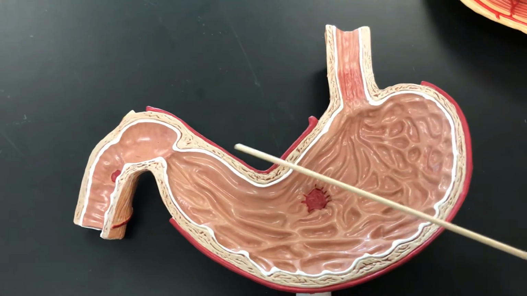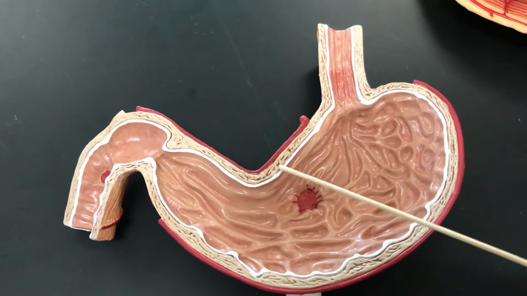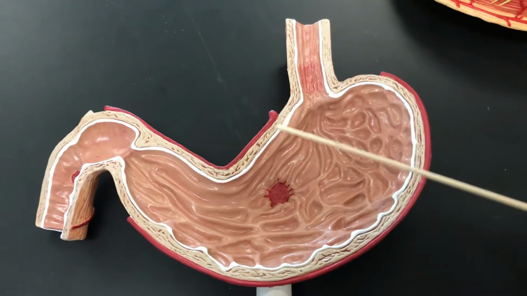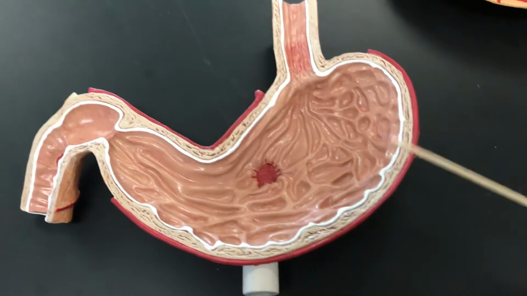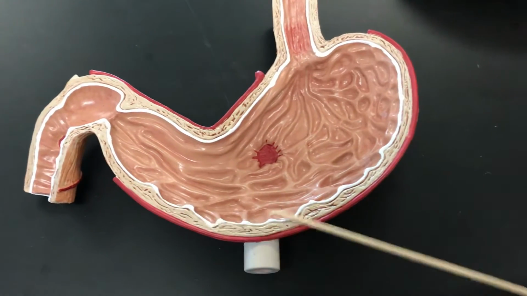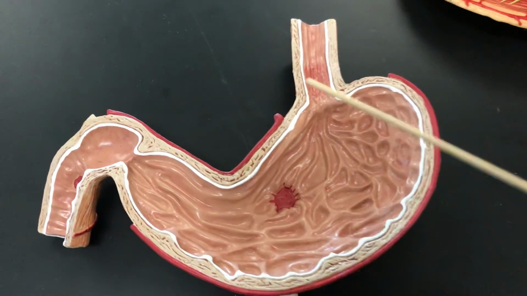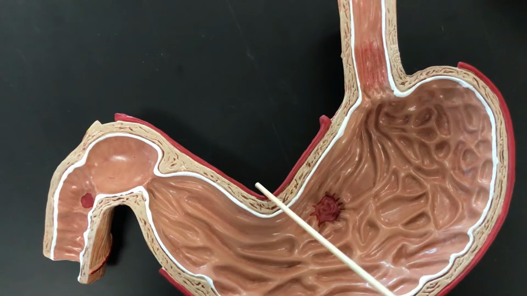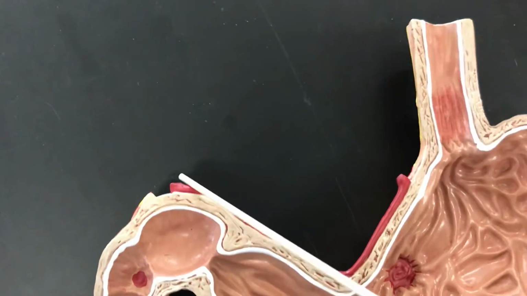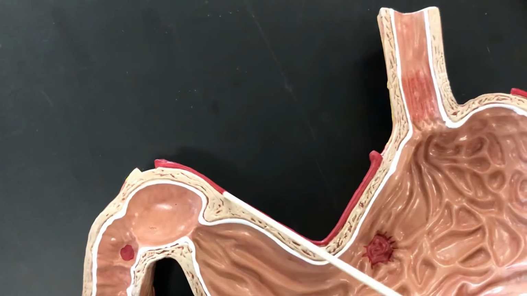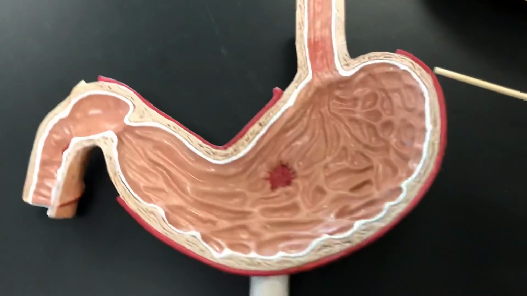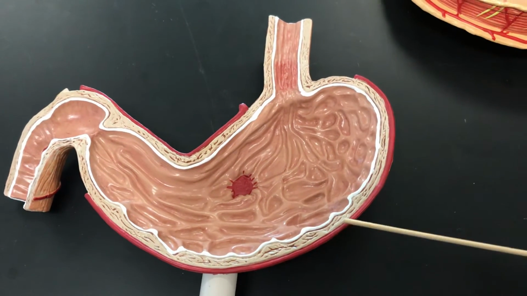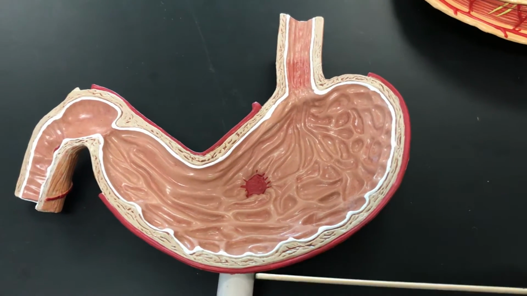Also, if you look at the stomach, this part is called angular notch, and this curve is lesser curvature, and this curve is greater curvature. Also, you can see blood vessels. So this is left gastric artery, and over here will be our right gastric artery, right? And this blood vessel is left gastroepiploic artery.